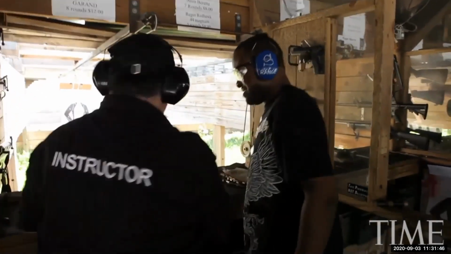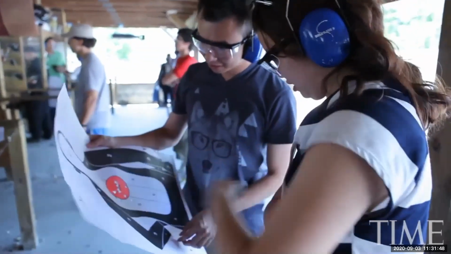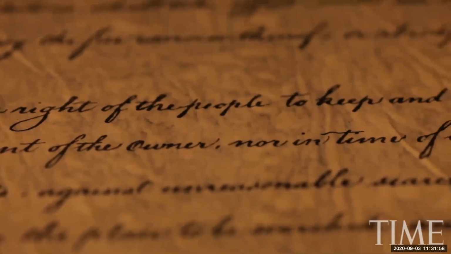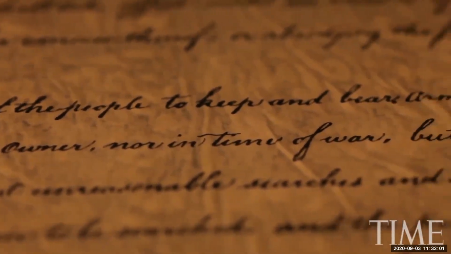The right to bear arms was considered to be one of those vital, fundamental liberties that Americans had inherited from their English forebears. But the world in which 18th century Americans were living was a very different world from ours today.